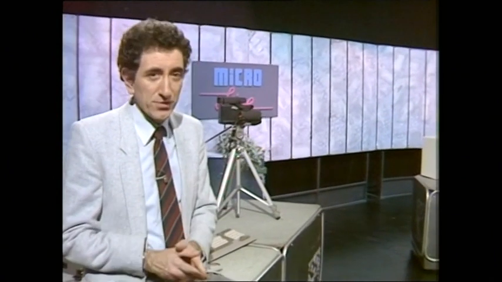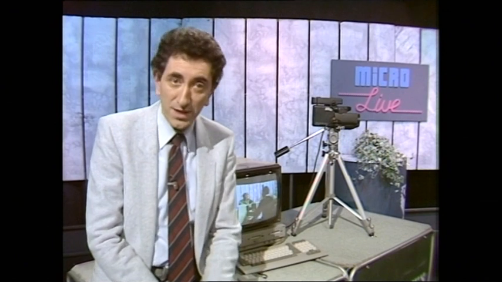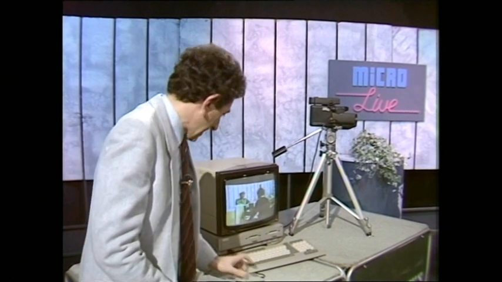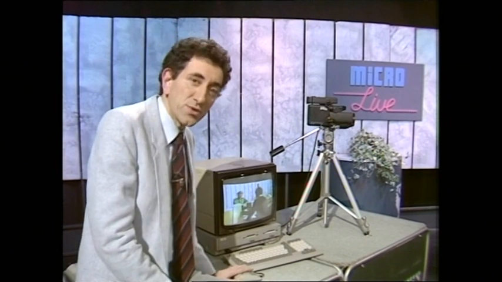Now, of course, a professional like Ian is quite happy starting with a blank screen, but if you're not a natural artist, that blank screen can be very daunting. One way around that is to start with an existing image and then modify that. For example, you can grab a frame from, say, a video recorder or a video camera. And this MSX2 machine from Japan allows you to do just that.